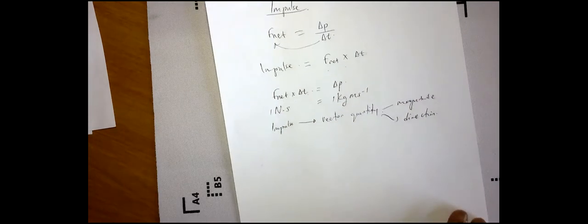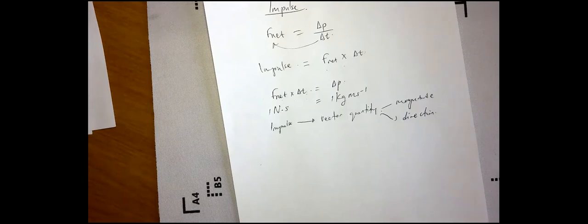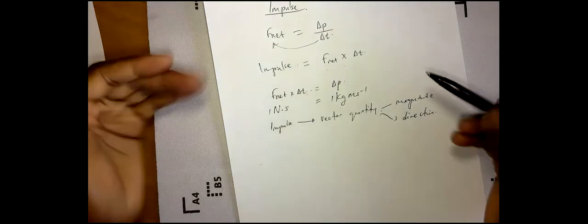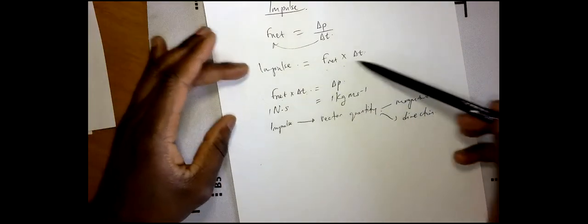So what we have here is called the impulse momentum theorem.